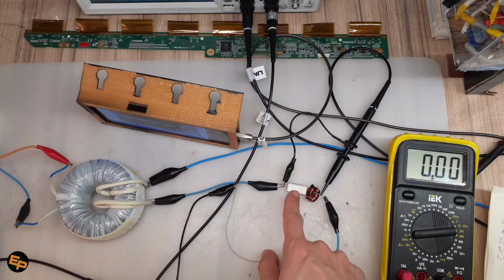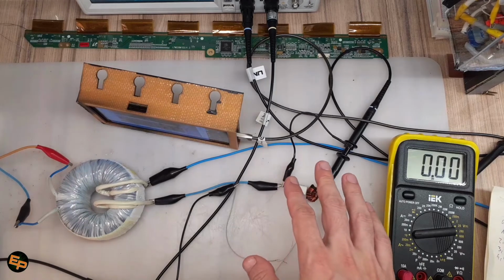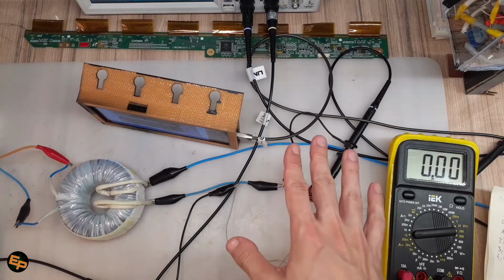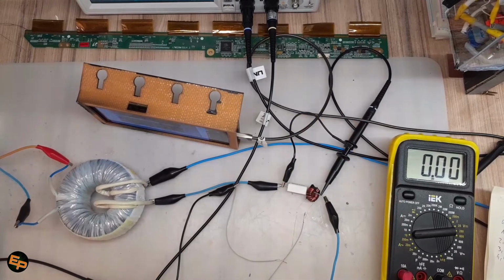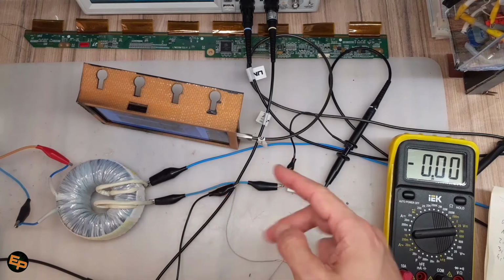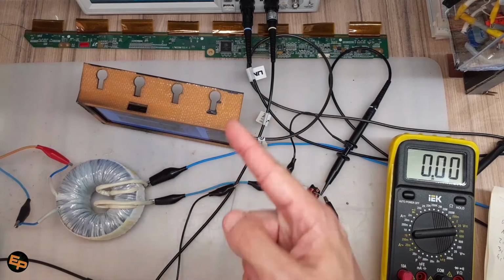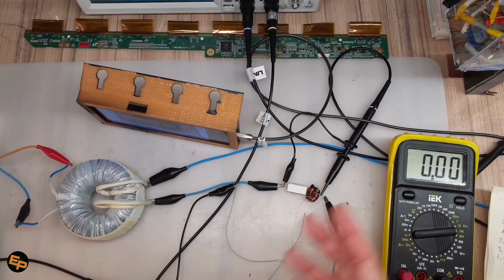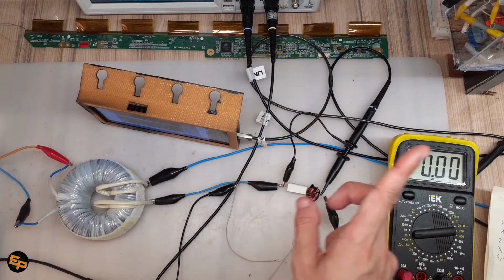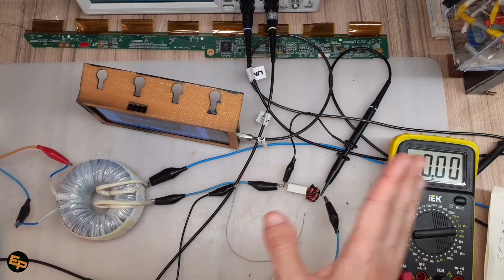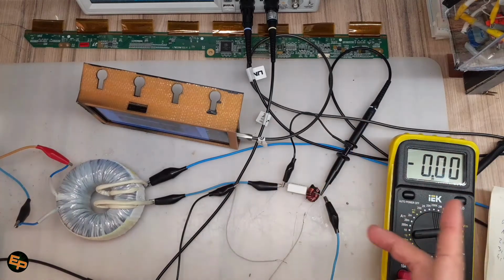We have a shunt resistor for the sake of seeing the current very clearly on the first channel of the oscilloscope. And we also have a current transformer which is connected to the second channel of the oscilloscope, so we can compare the measurements.